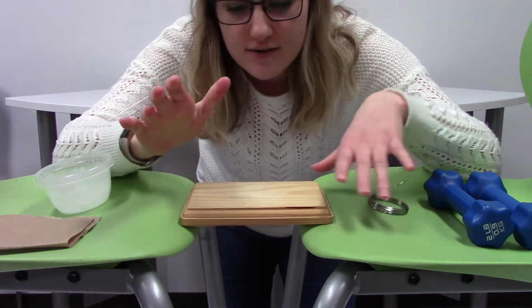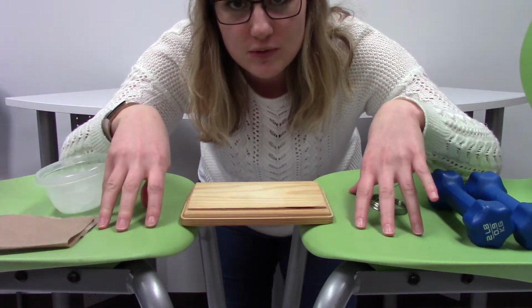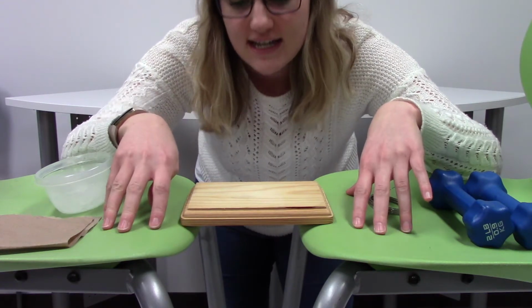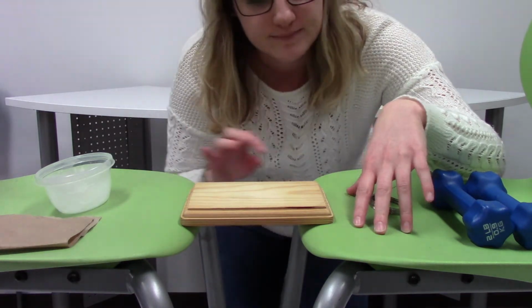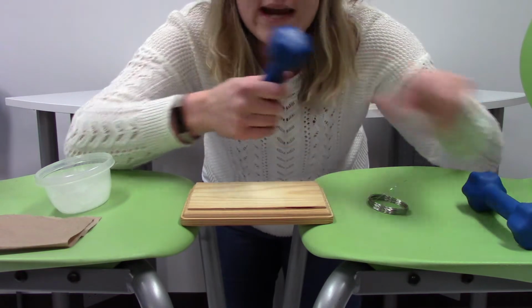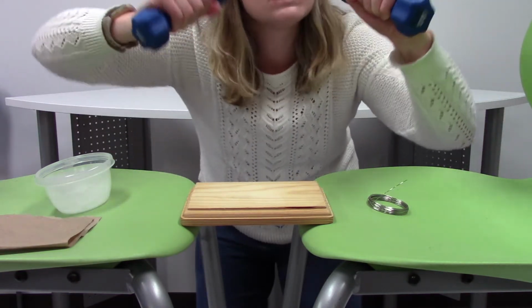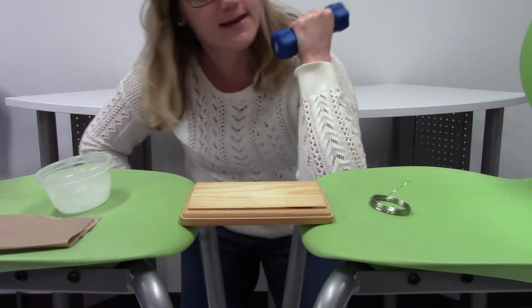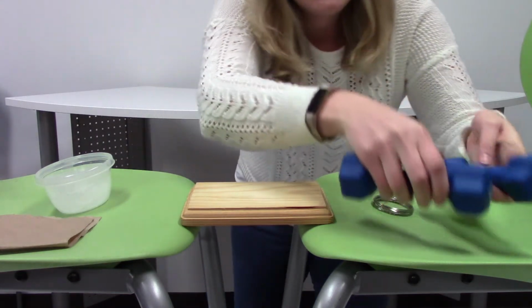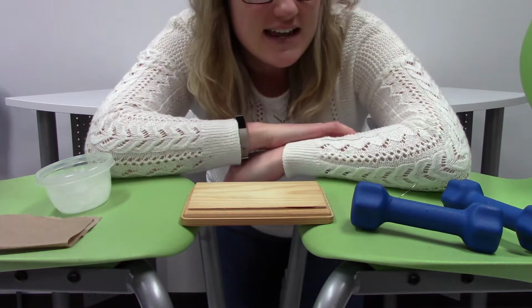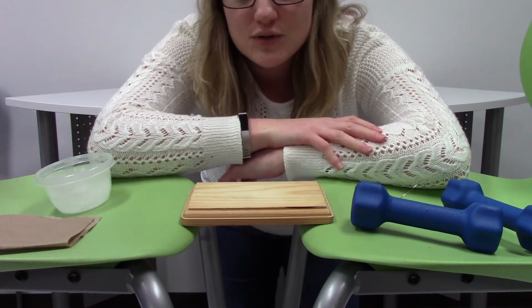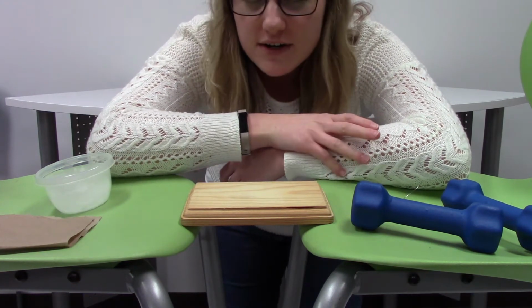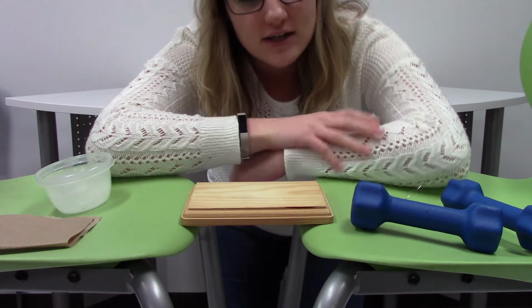You could use a tray or something, as long as these two surfaces are the same height and you can make a bridge. You need some sort of weights. I have these 2-pound weights here that I'm going to use, but you could really use anything as long as they're the same. You could use 2-liter pop bottles full of water, whatever you got.